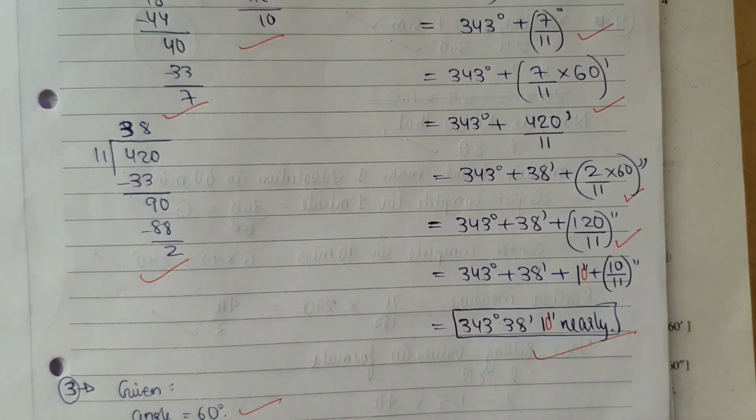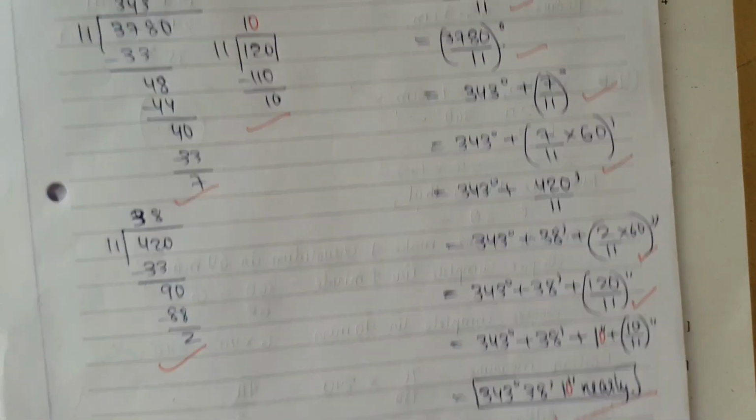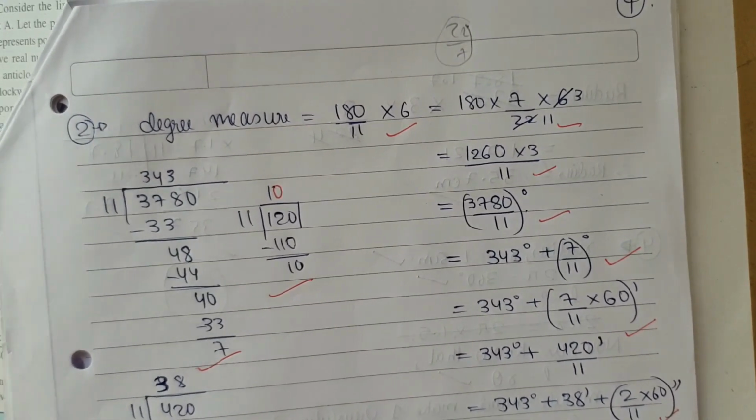Very simple. Okay, let's go through it step by step one more time. Now you'll be wondering why I am solving it.